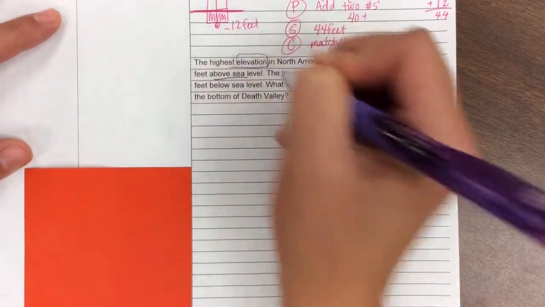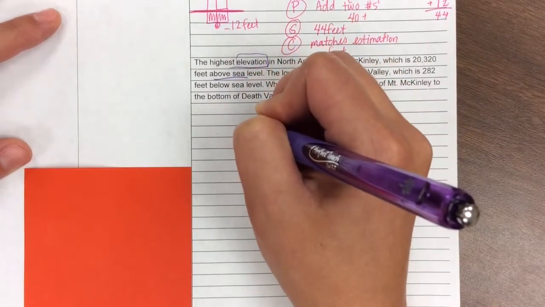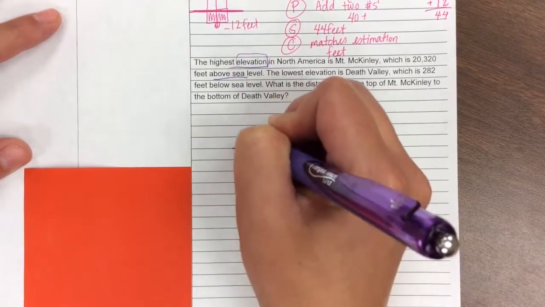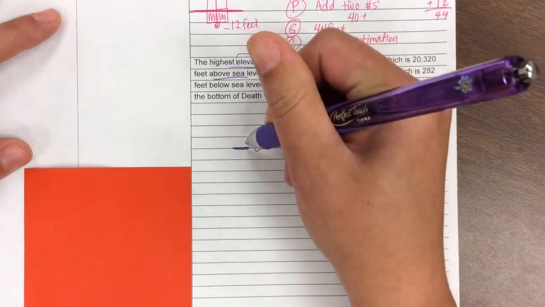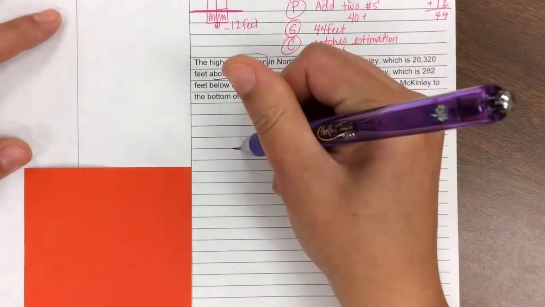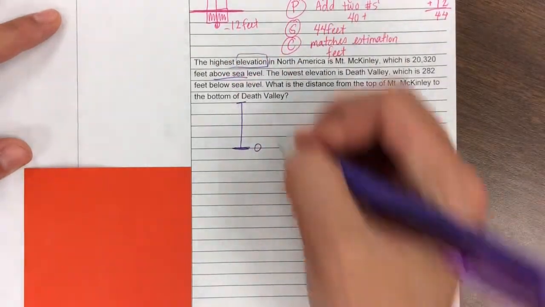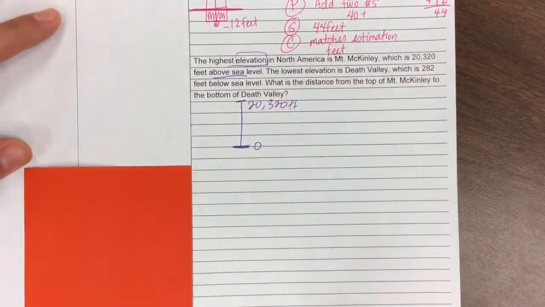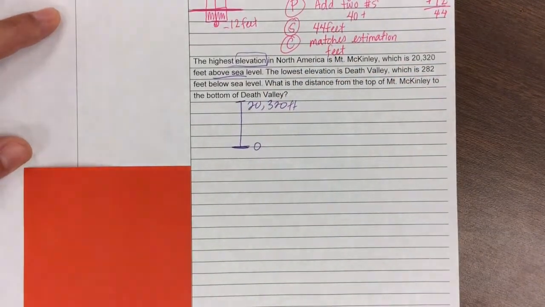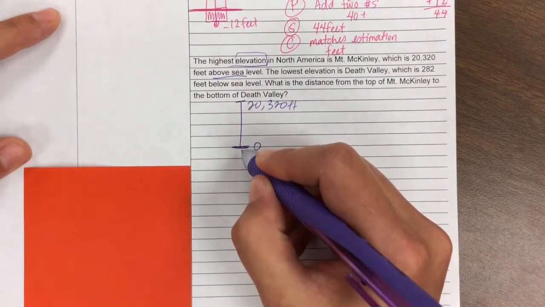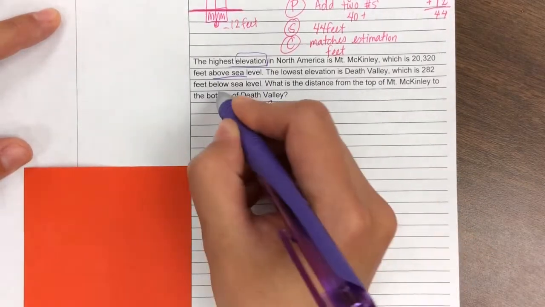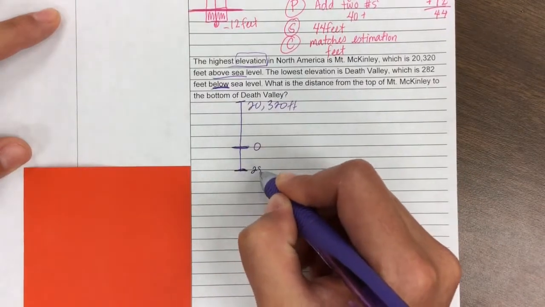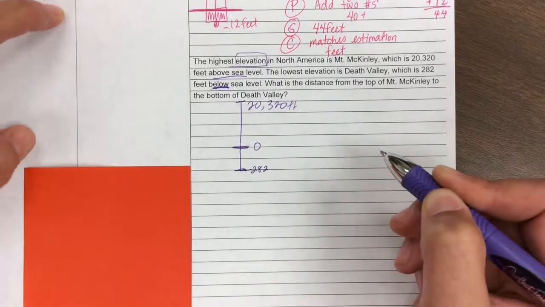When I'm looking at above sea level, thinking about the word above, I know that means that it's going to be higher than something. If sea level is what we're going to call 0, anytime you see that, sea level is 0. And I know that Mount McKinley is way higher than that, and it's going to be 20,320 feet. Okay, and then the lowest elevation is Death Valley. If I'm talking about lower elevation and it is 282 feet below sea level, it's going to be underneath this 0, and it's going to be about 282. It would technically be a negative.